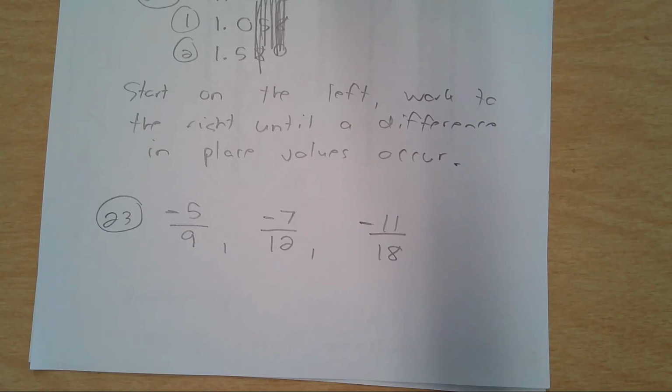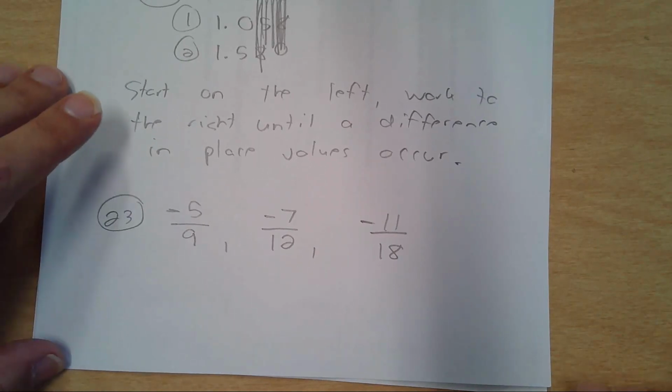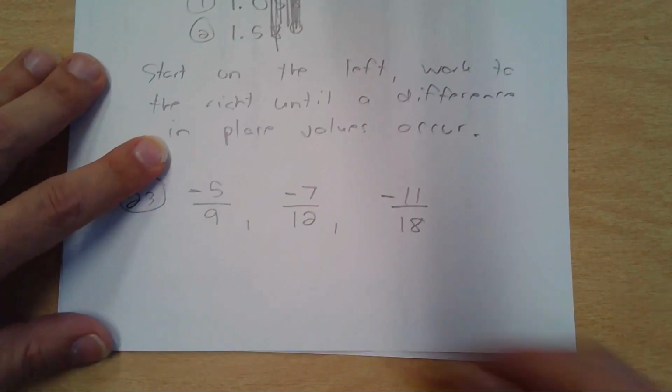So what would we want to do? What's the move? Change the fractions. Right. Find the common denominator.